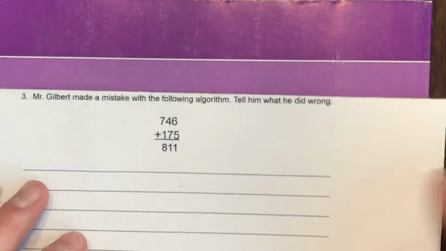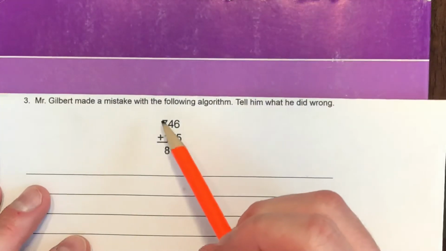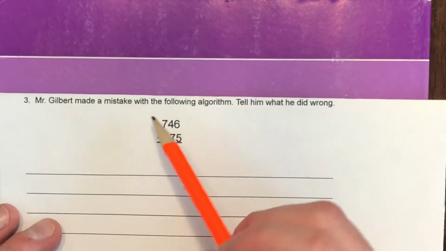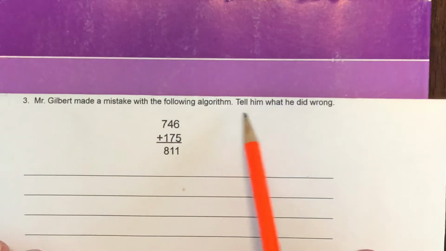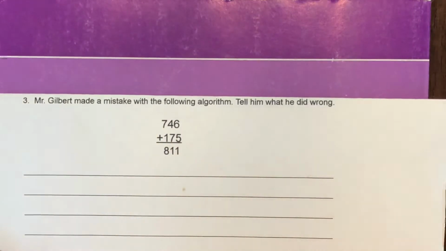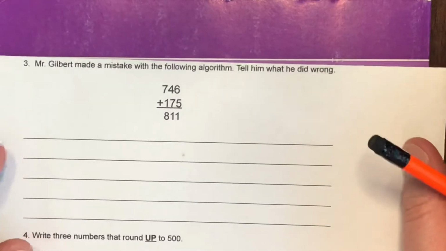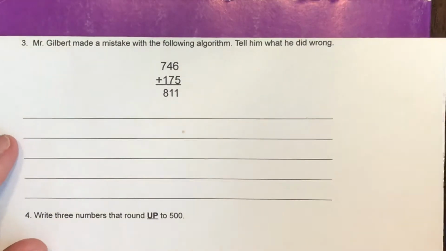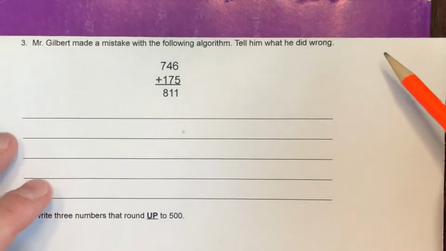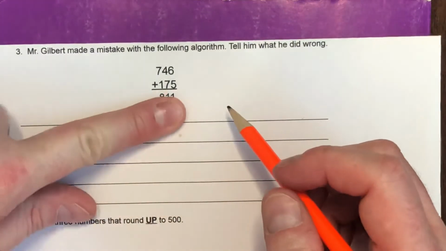Here we go. Question number 3. Mr. Gilbert made a mistake. Uh-oh. Naughty, naughty Mr. Gilbert. Mr. Gilbert made a mistake with the following algorithm. Tell him what he did wrong. Now remember, guys, when you are evaluating or analyzing someone's work, the first thing you need to do is to actually do the work yourself. So I want you to ignore Mr.